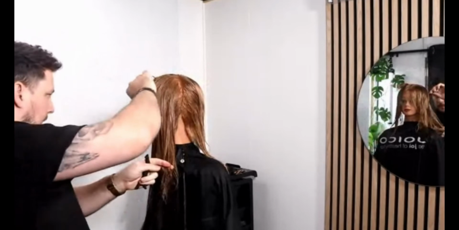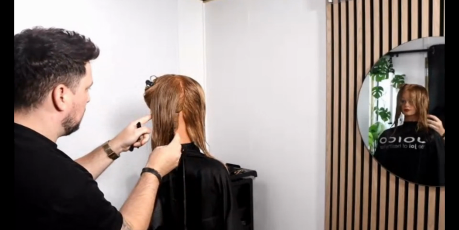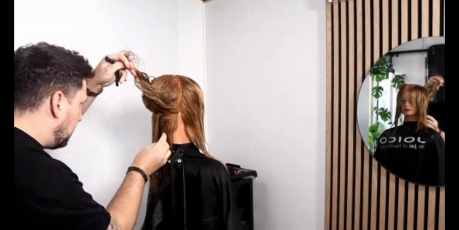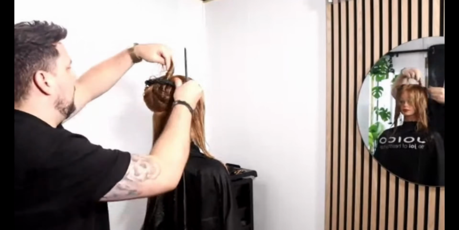Occipital bone, yep. And then again, middle of the ear, put my finger on the occipital bone so I've got somewhere to aim towards, a little bit higher. There we go. And again, just sectioning out the way.